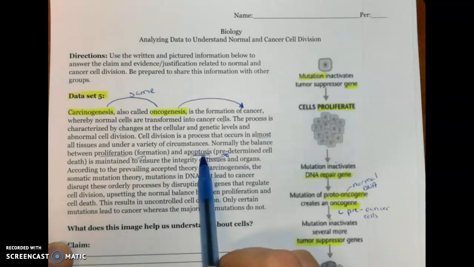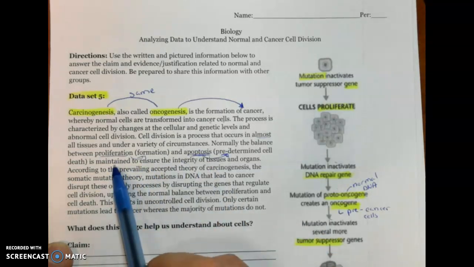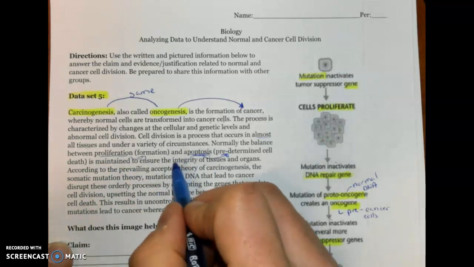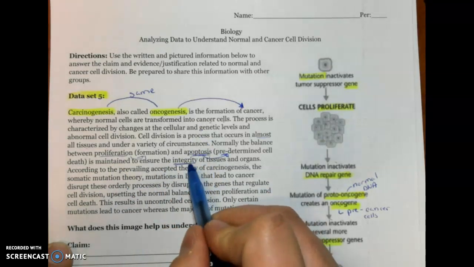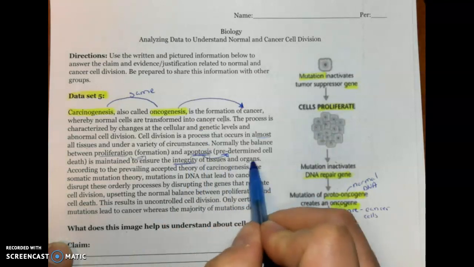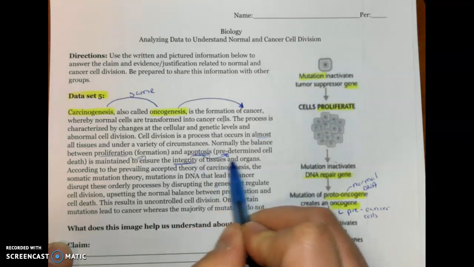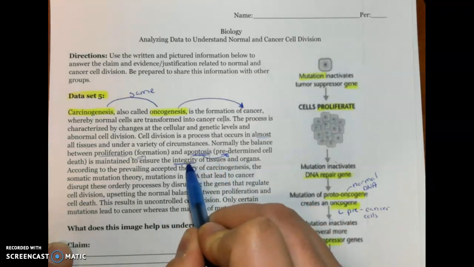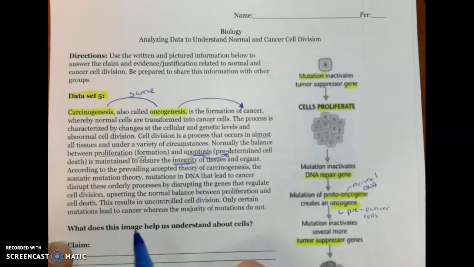So pre-programmed death is maintained, and it's done so to ensure the integrity or the quality of tissues and organs. We want to make sure that the tissues and organs have healthy, fully functioning cells, so that our bodies can perform and function at the highest level.